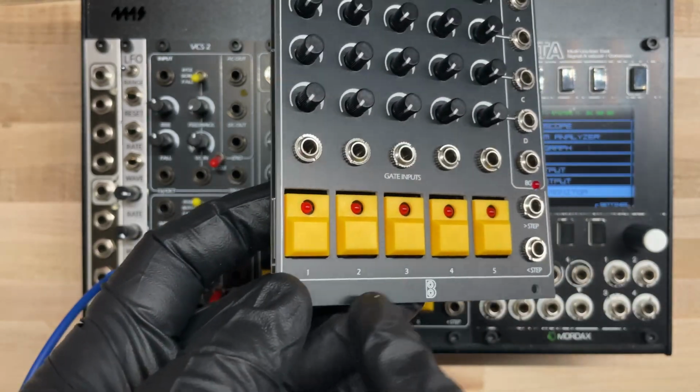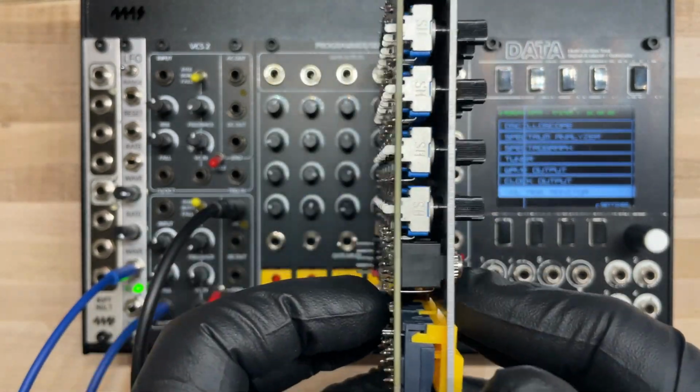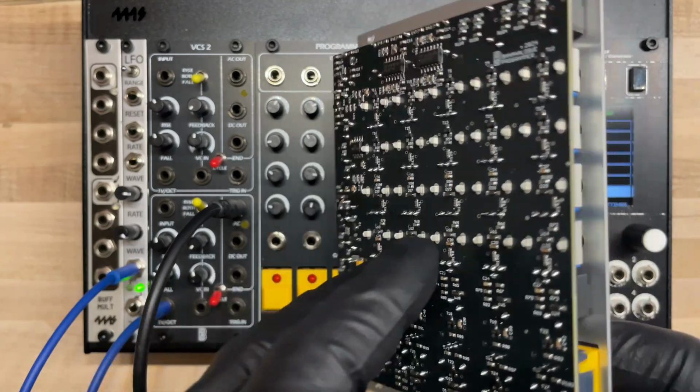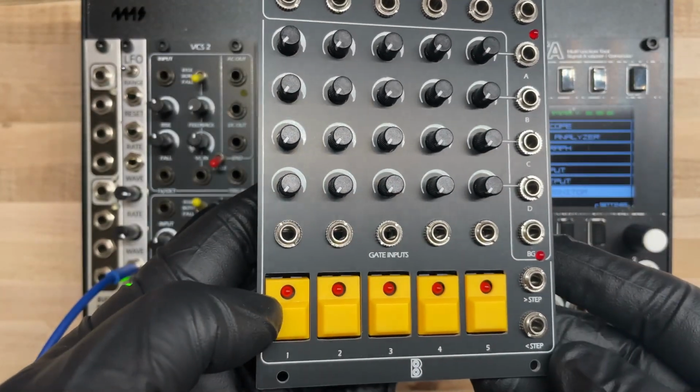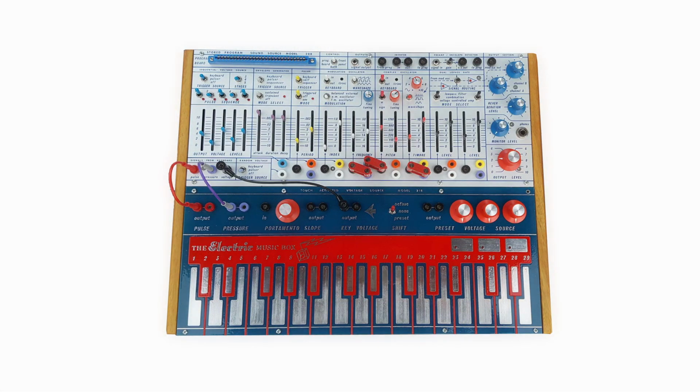It's a 2 HP wide module, very slim. This is the power entry. And it also combines functions found in the 5-step sequencer and preset voltage sections of the Buchla Music Easel.